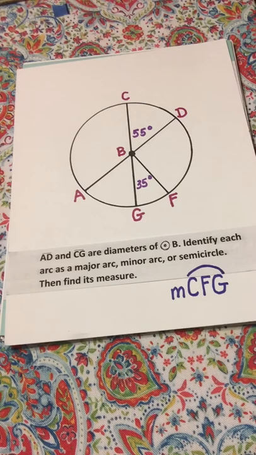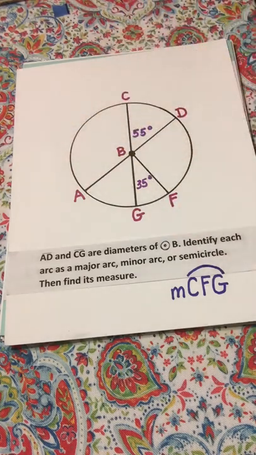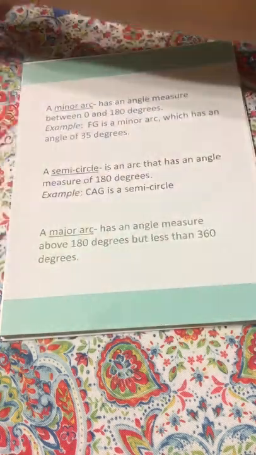So to make sure the two arcs are different, we'll add a point to the name of the arc, F to D counterclockwise. But finally, let's define the three different types of arcs.